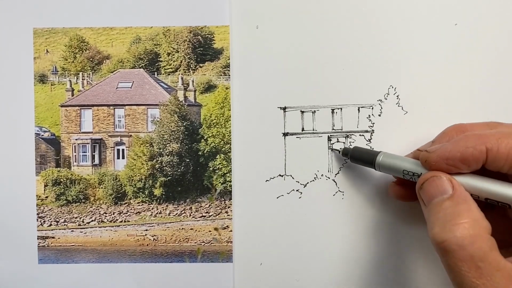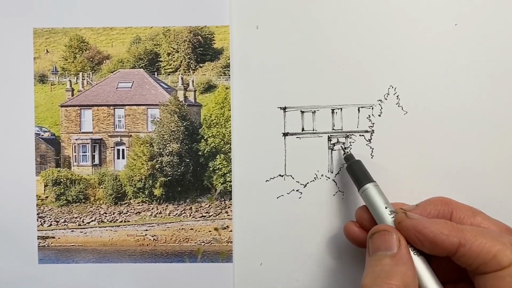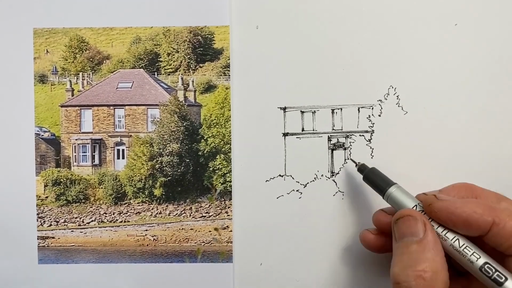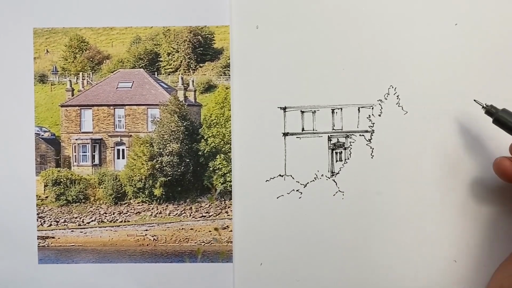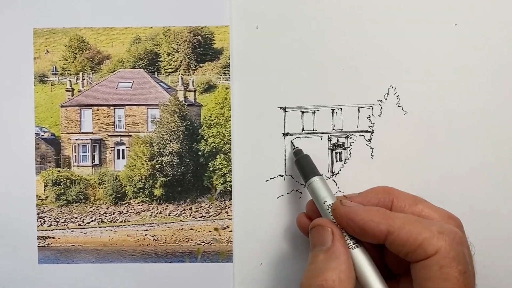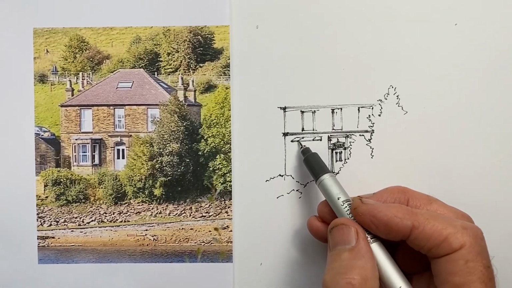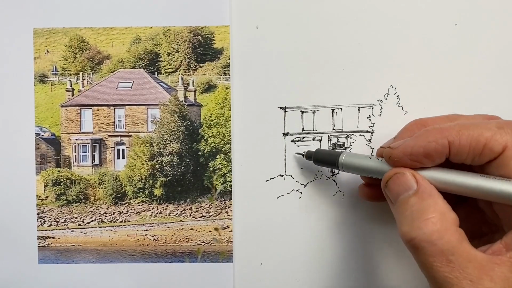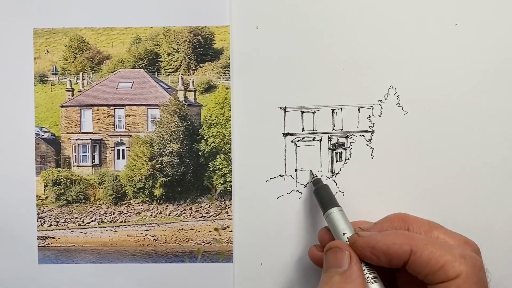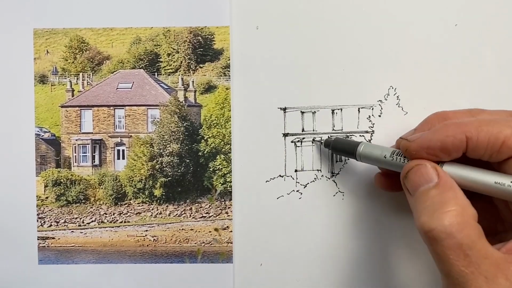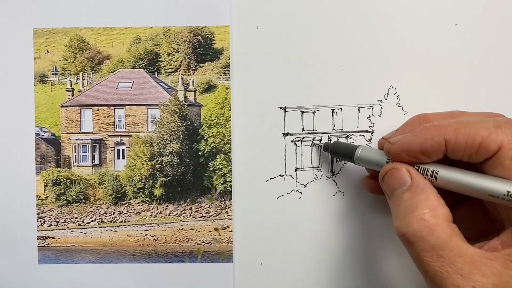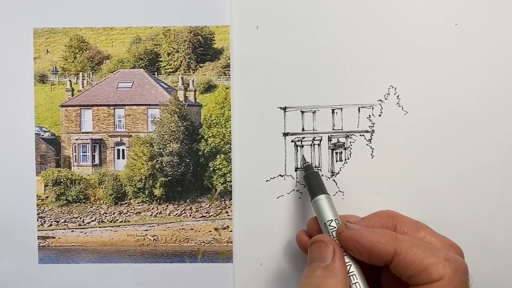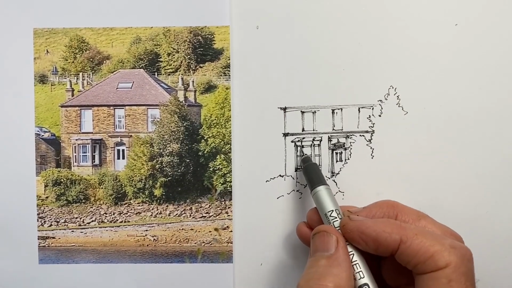But at this point, I'm just really mapping out the proportions of the cottage and the detail. I'm drawing this with a 0.2mm pen, and I'm just working out exactly what I'm going to do. And I really rough out, in most cases, the bare outlines of these windows without worrying too much about the detail inside them at the moment.